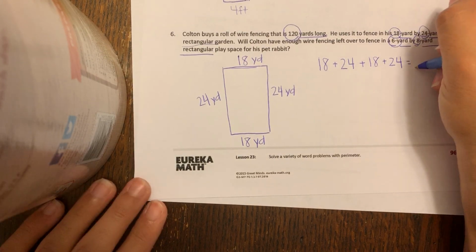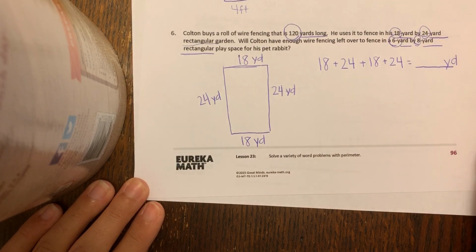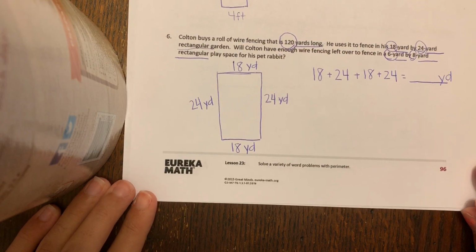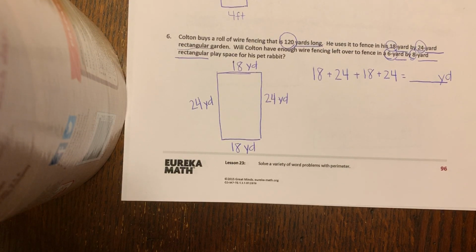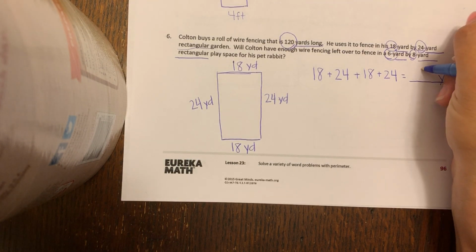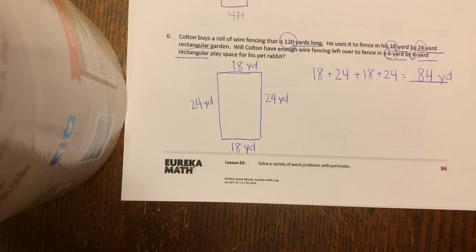When you have your answer, please fill it in. I'm going to do the work off to the side. Okay, hopefully you have your answer. If not, keep going. You can pause me for a moment. Hopefully your answer is 84 yards. So now that my number is less than 120 yards, I still might be able to fence in his bunny.